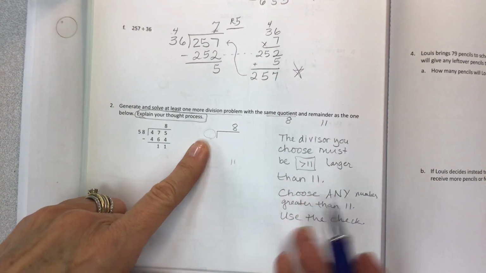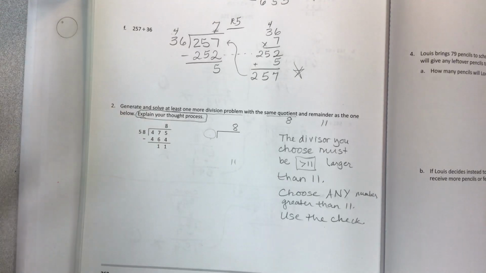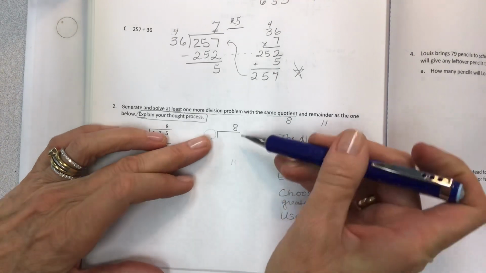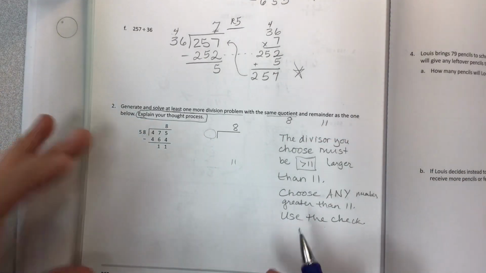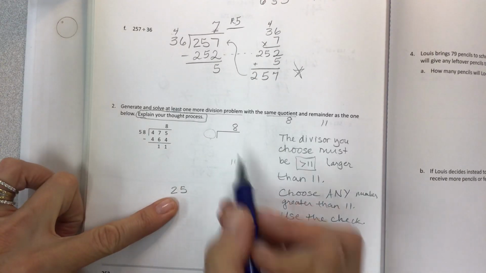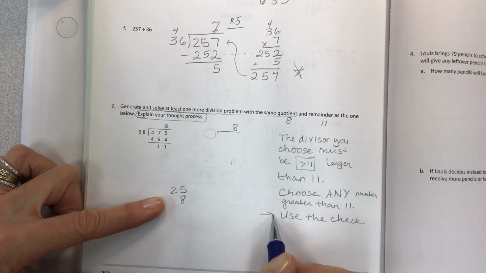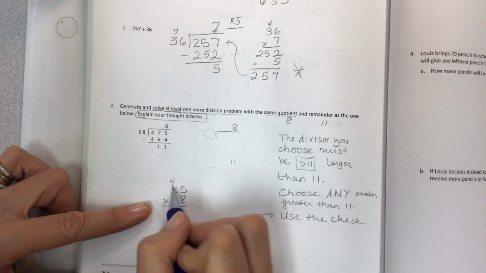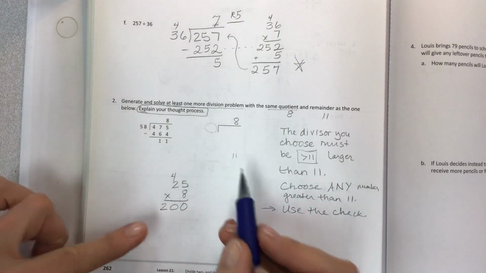So if I take my chosen number, you can do 25 or 50 or 100 or whatever. You can do anything because whatever you multiply is going to give you a pretty big dividend. So let's just choose something easy like 25. So 25, then I do the check, multiplied by 8. So use the check, multiply by 8. 8 times 5 is 40. 8 times 2 is 16 plus 4 is 20.